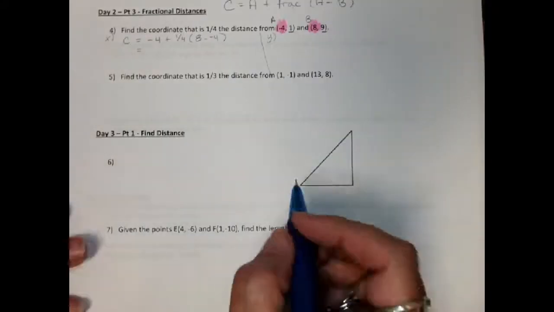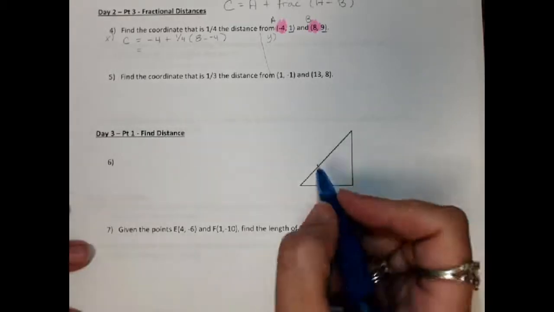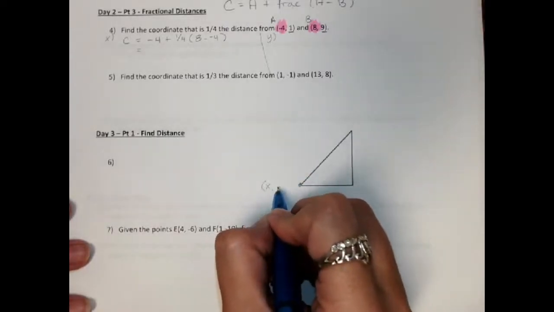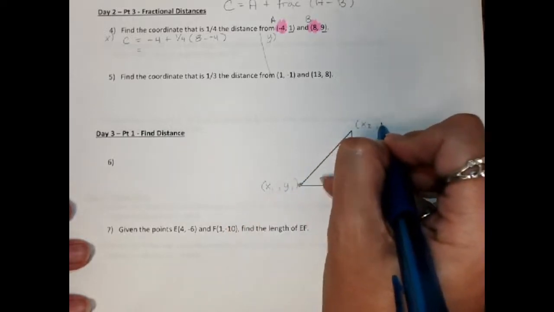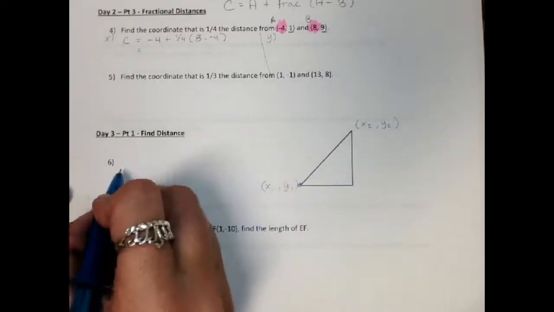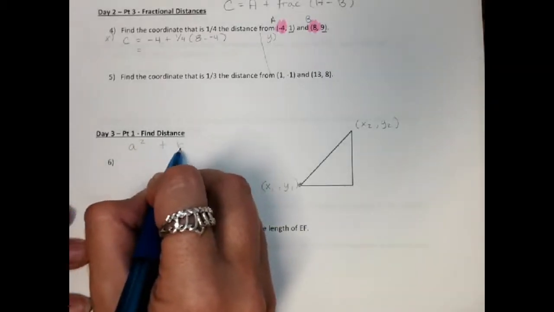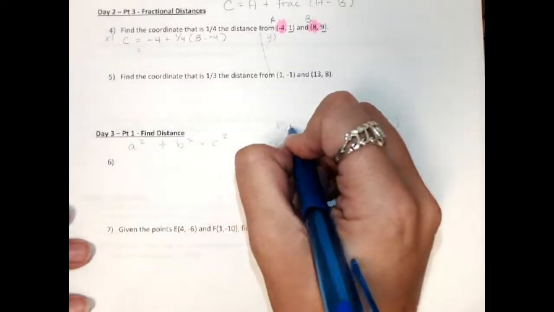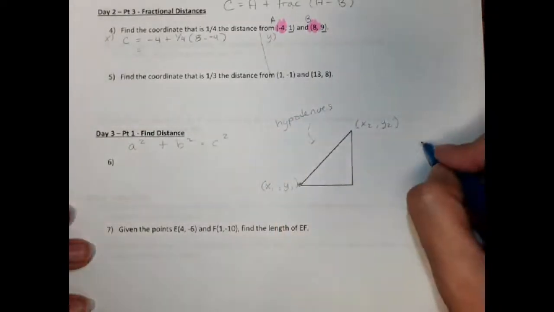Okay, on this part, I just want to review what we talked about on Day 3 because you do have some test questions about this. Remember that if I call this point here x1, y1, and I call this point here x2, y2, and I want to come up with what the length of this part is here, I find that by using the Pythagorean theorem. A squared plus b squared equals c squared. This side here is my hypotenuse. This side here would be my vertical leg.